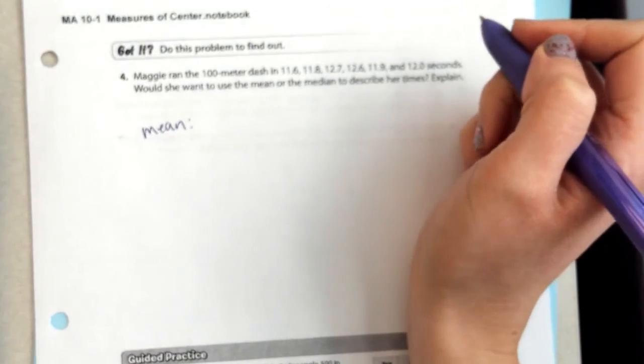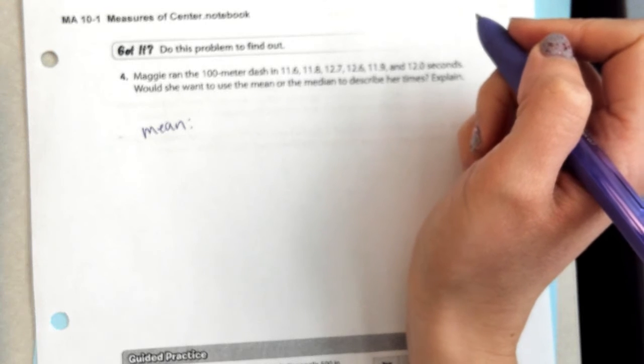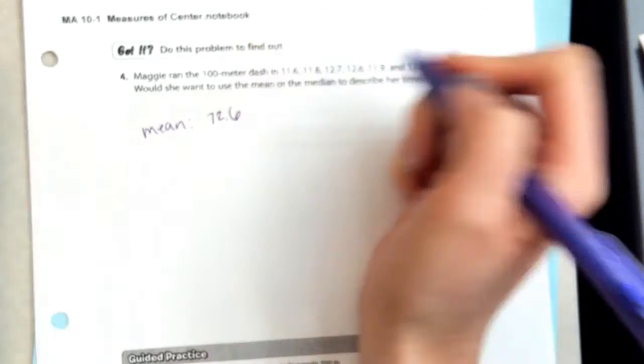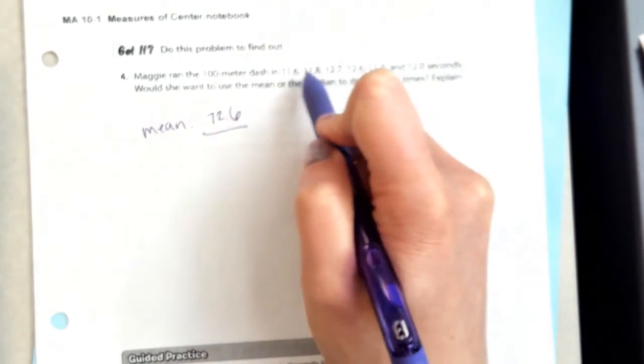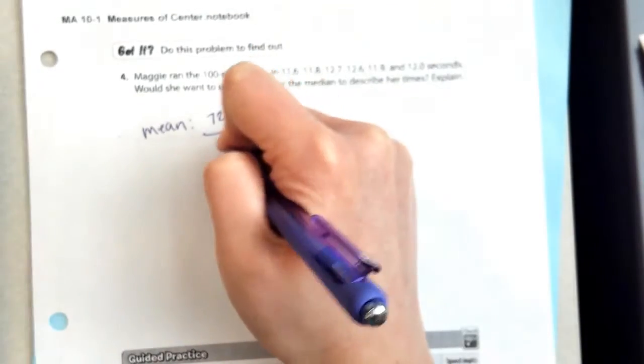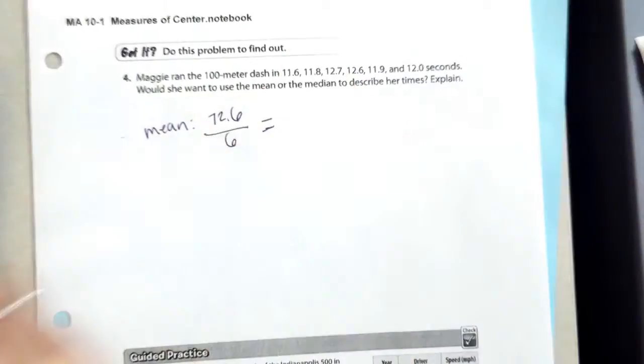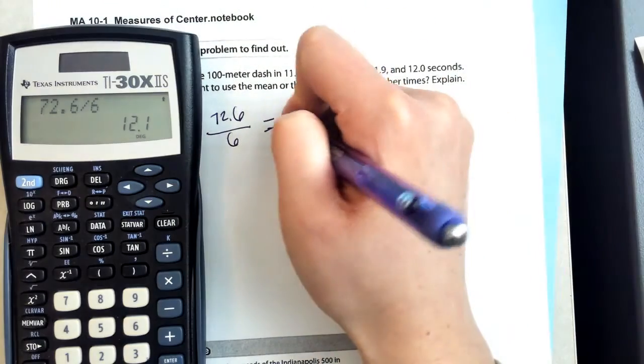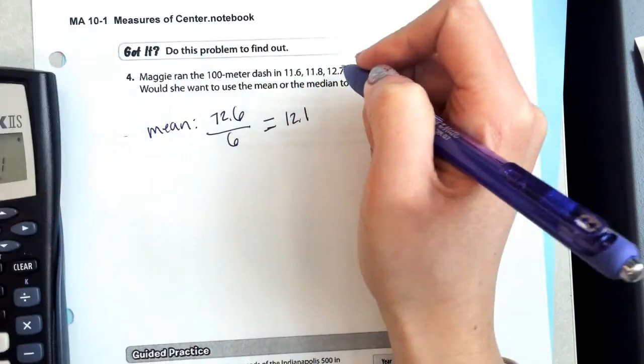When I add all of those numbers up, I end up getting 72.6. And since there are 1, 2, 3, 4, 5, 6 numbers, I divide by that. And I'd have 12.1 is my mean.